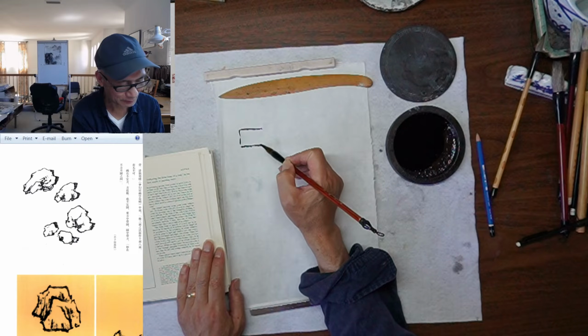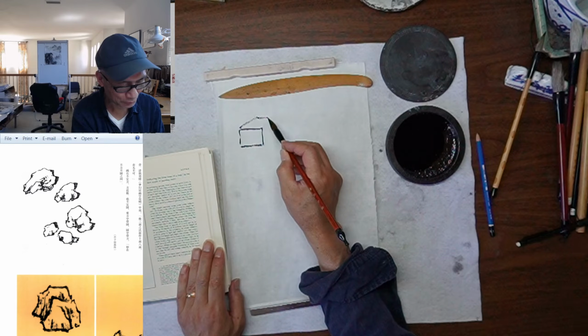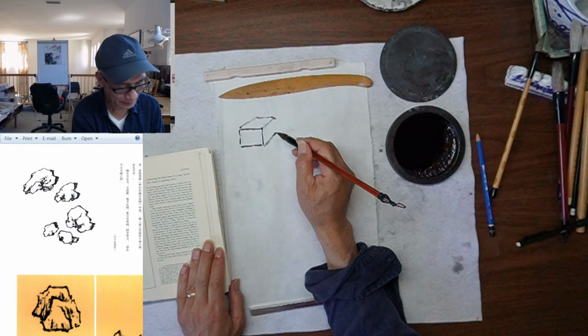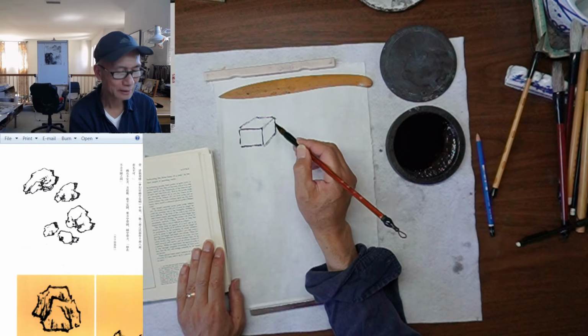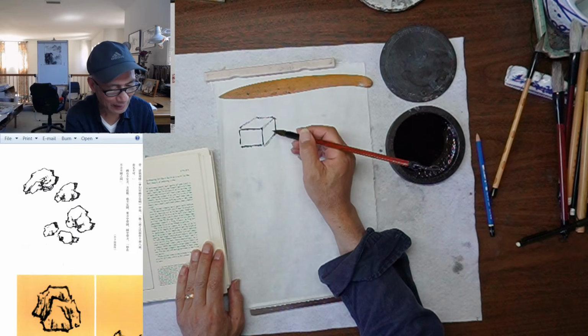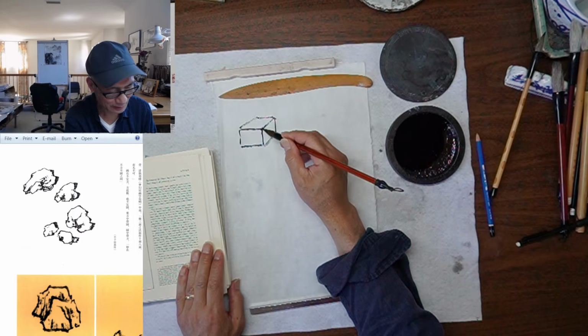So in Western sense, we can do a cube, like a rock has three dimensions, just like a cube. Okay, so there's up, front, and side, right? Yeah. And the key is this part.